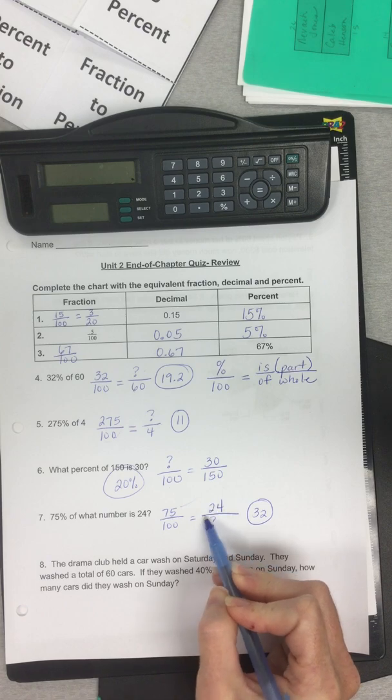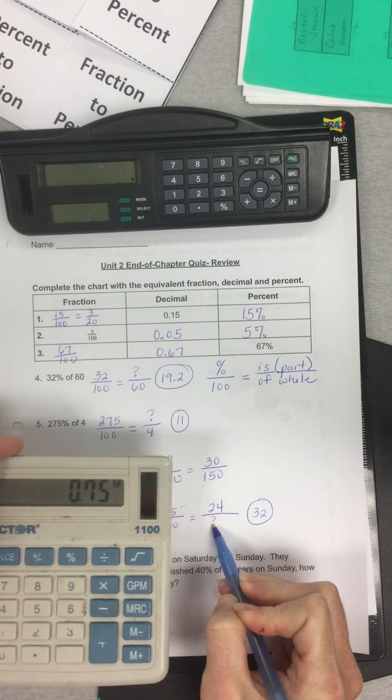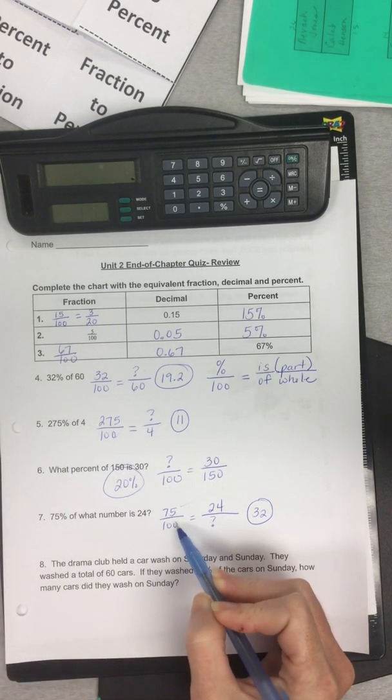Plug it in and check. 24 divided by 32 equals 0.75, which is 75 hundredths, or 75%.